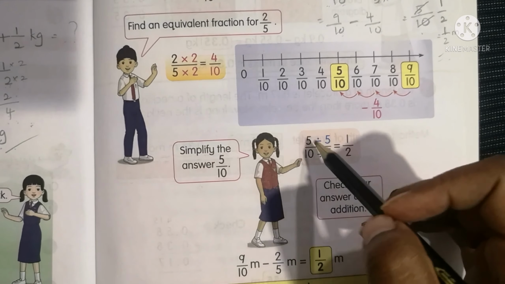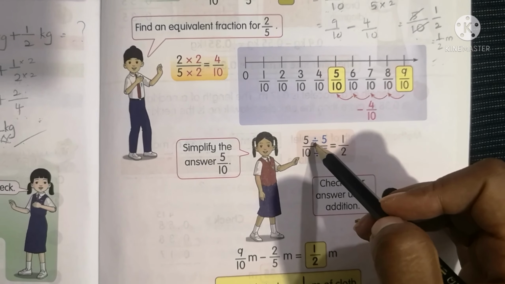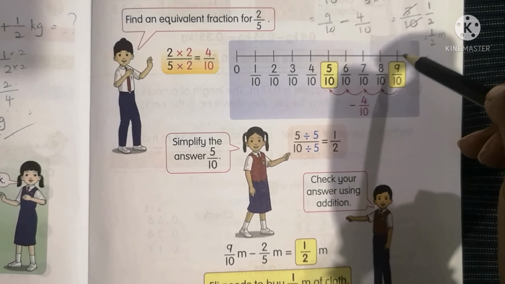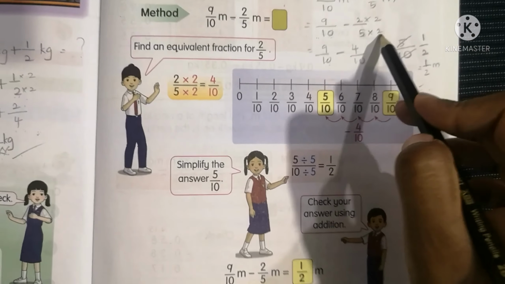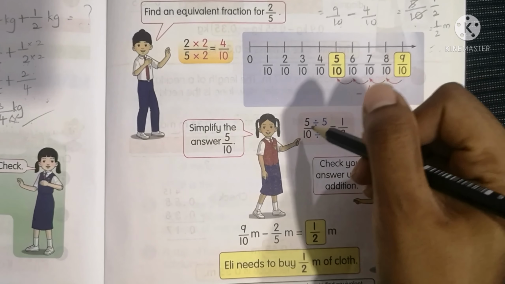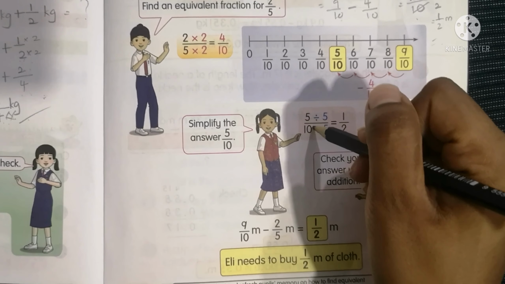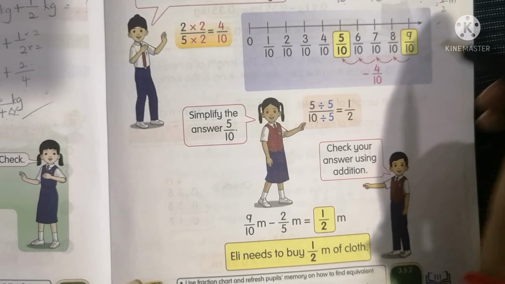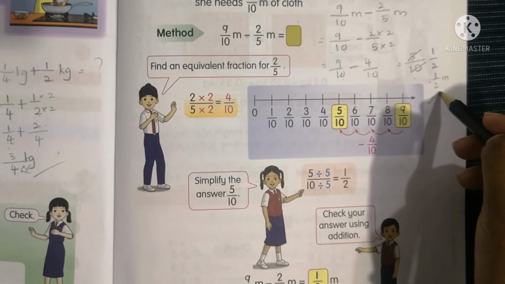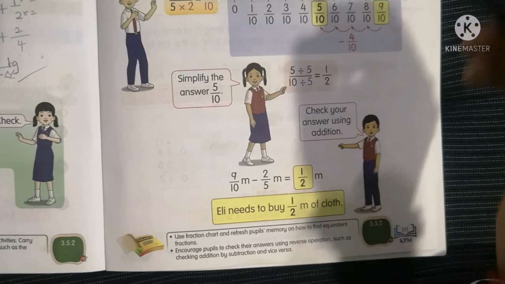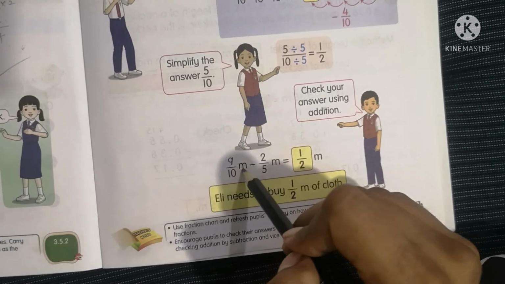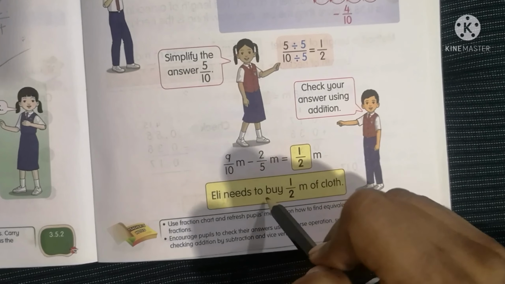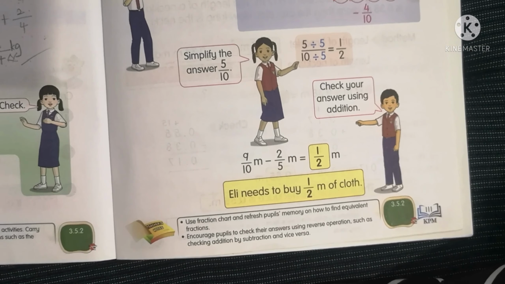So they've already solved it in this number line. They didn't give you the solution like I did up here. But the answer is 5 over 10. The final answer is 5 over 10. And they simplify it. It became 1 over 2. Sama tak? Yes. So the answer is same. So 9 over 10 meter minus 2 over 5 meter equals to 1 over 2 meter. So Ellie needs to buy 1 over 2 meter of cloth. Faham?